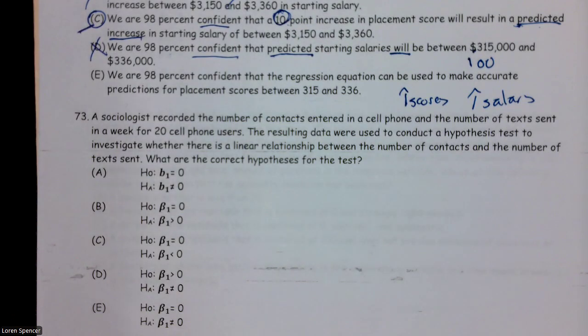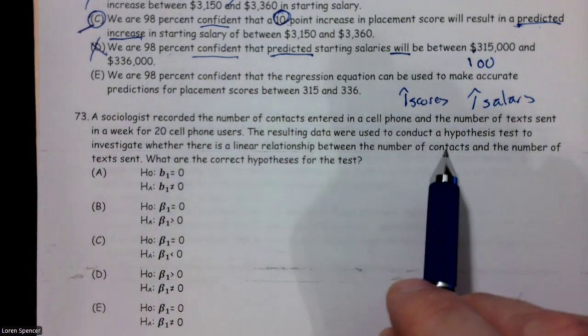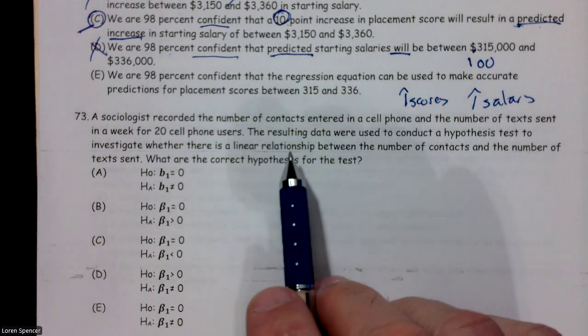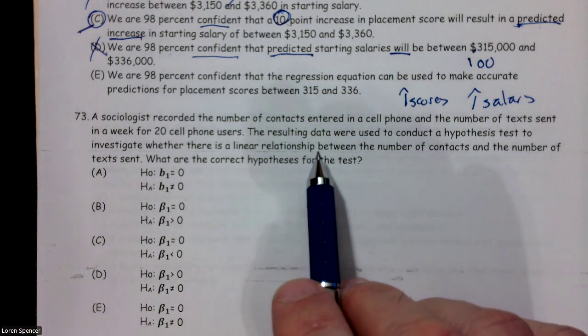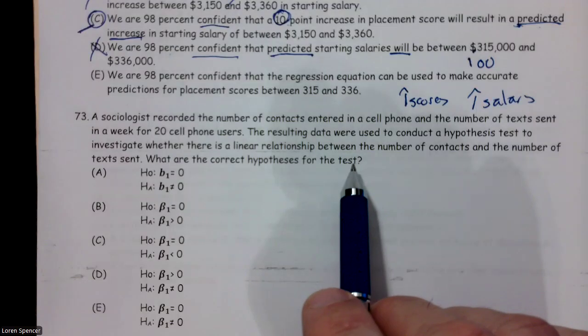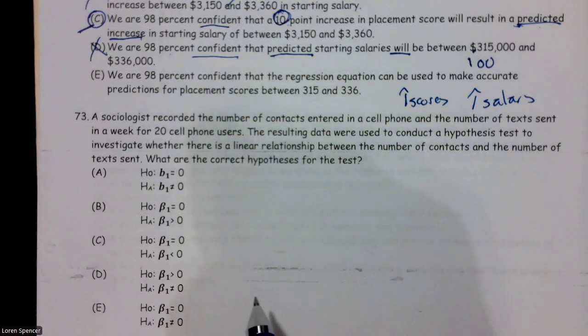A sociologist recorded the number of contacts entered into a cell phone and the number of texts sent in a week for 20 cell phone users. The resulting data were used to conduct a hypothesis test to investigate whether there is a linear relationship between the number of contacts and the number of texts. What are the correct hypotheses for the test?